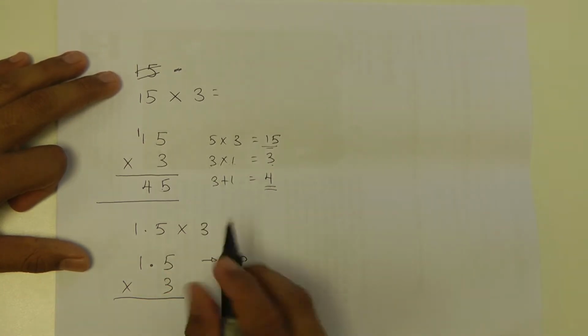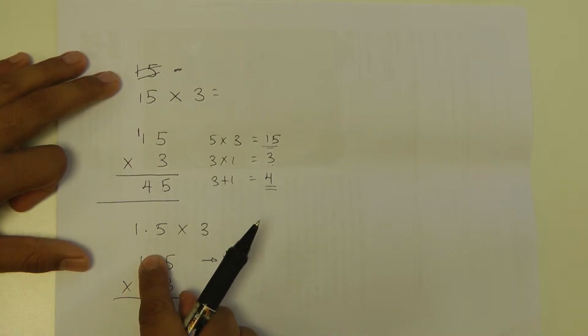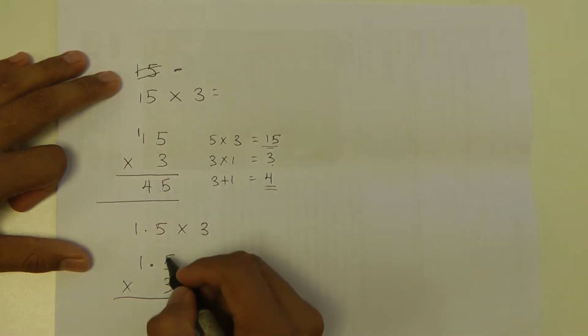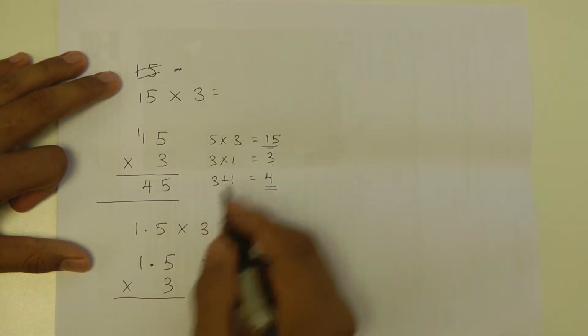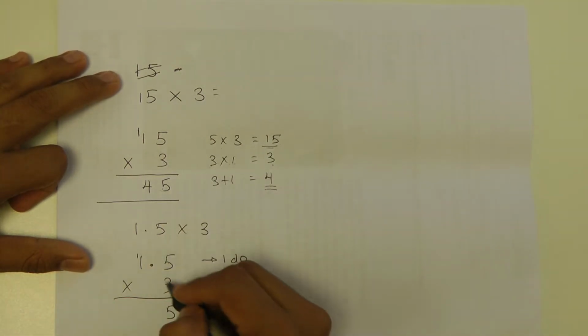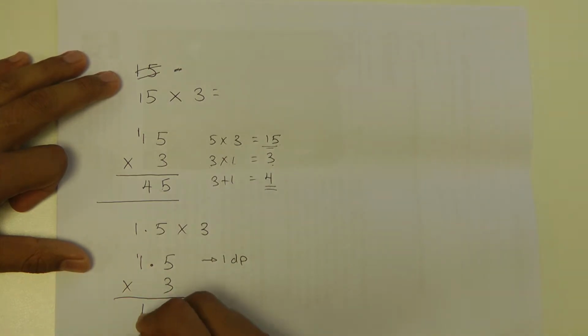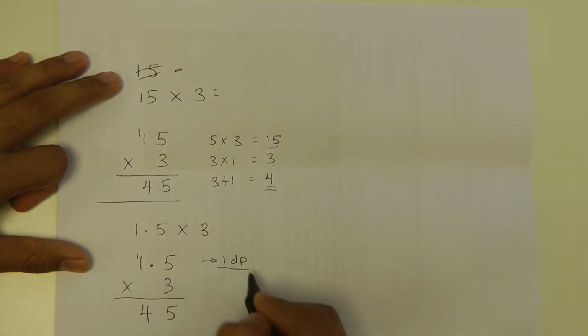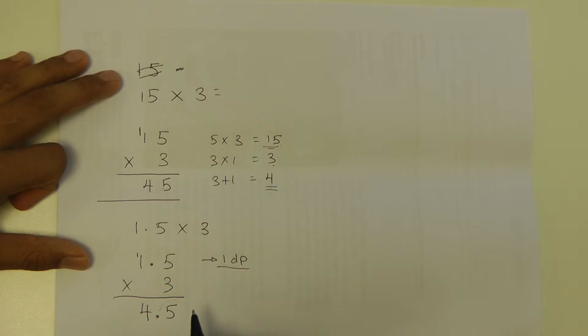So the steps are still the same. You will just ignore the decimal point for now. So you will do this as if it is 15 times 3. So 5 times 3 is 15. You carry 1. Then 1 times 3 is 3 plus 1 is 4. So we do exactly the same. However, we need to take note there is 1 decimal place here. So instead of 45, we need to place 1 decimal place. So 1 decimal place will be here, jump 1. So instead of 45, the answer is 4.5.